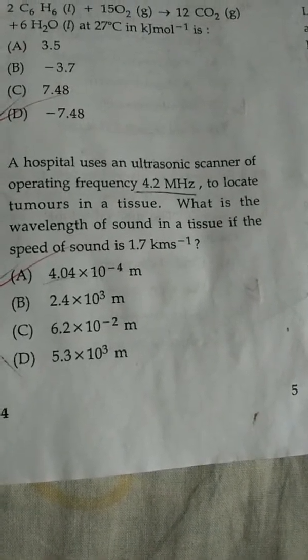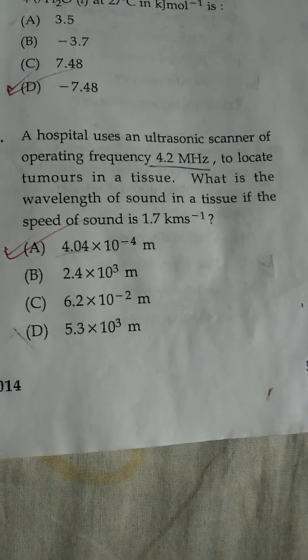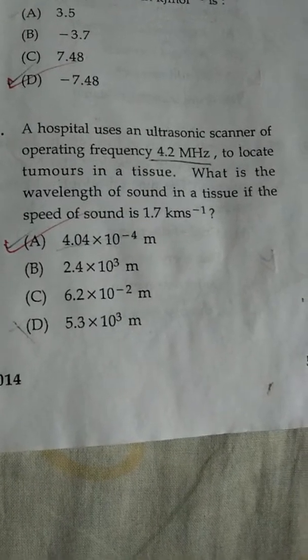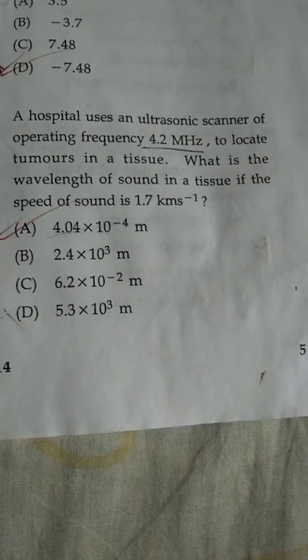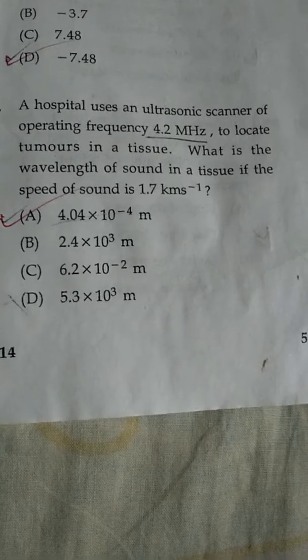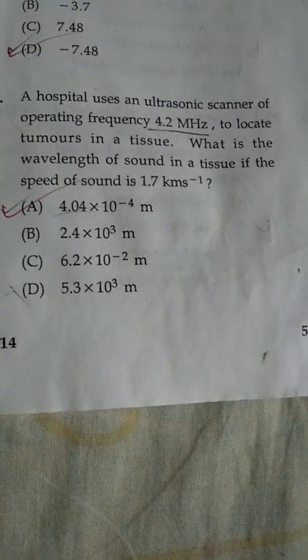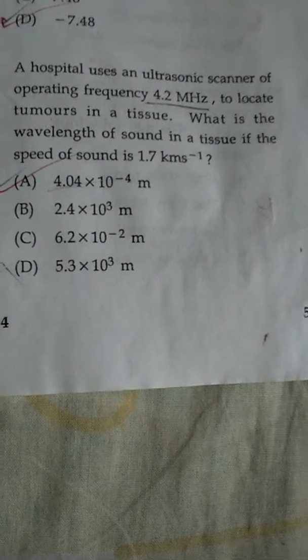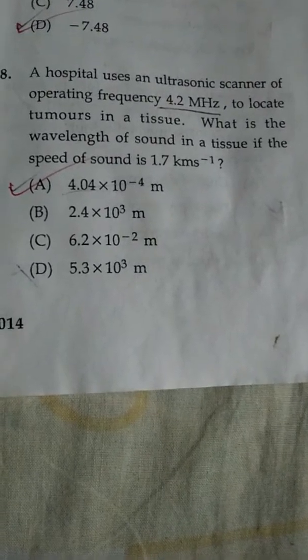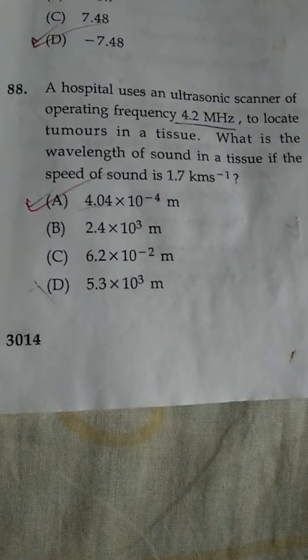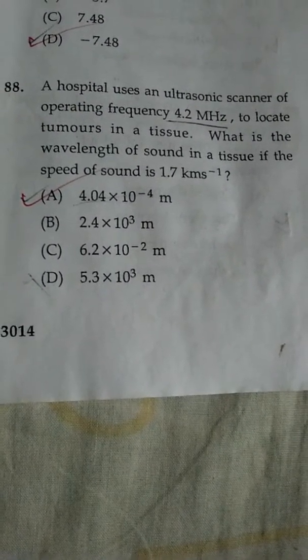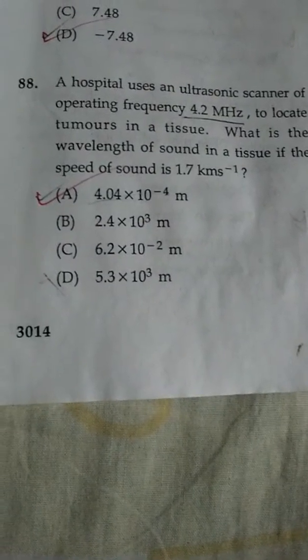A hospital uses an ultrasonic scanner of operating frequency 4.2 MHz to locate tumors in a tissue. What is the wavelength of sound in the tissue if the speed of sound is 1.7 km per second? The answer is 4.04 × 10^-4 meter.